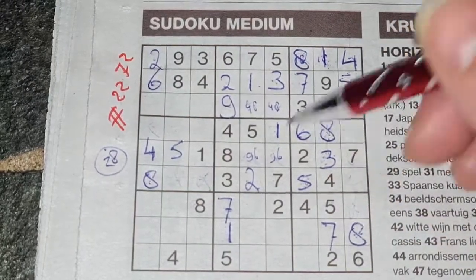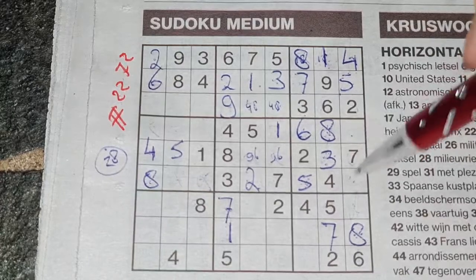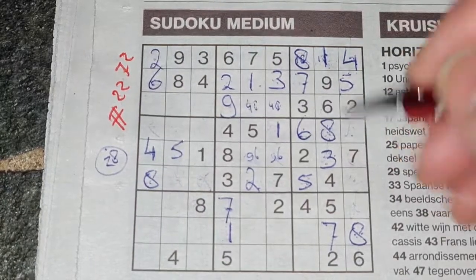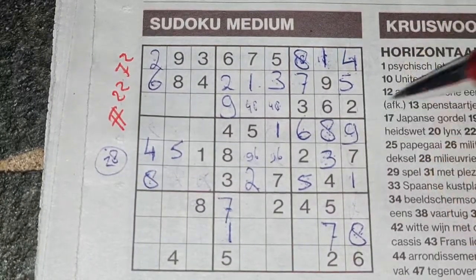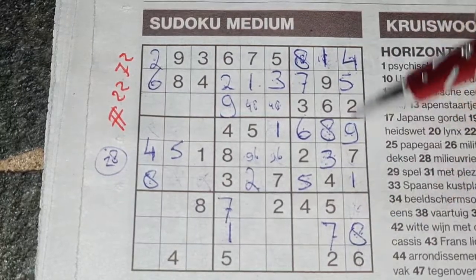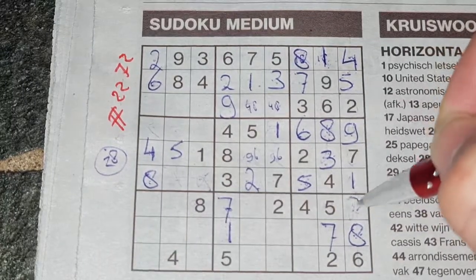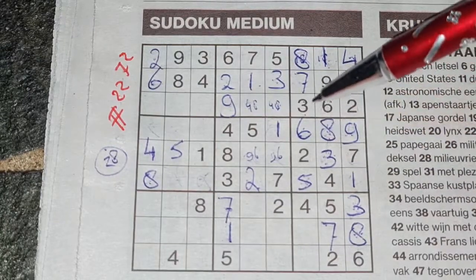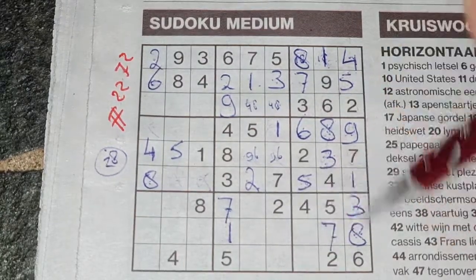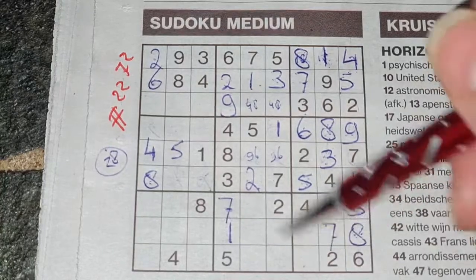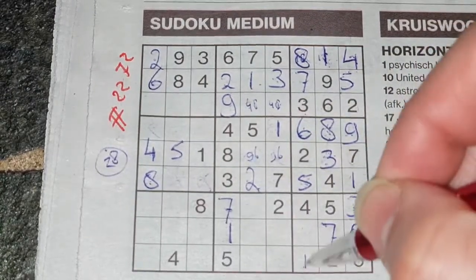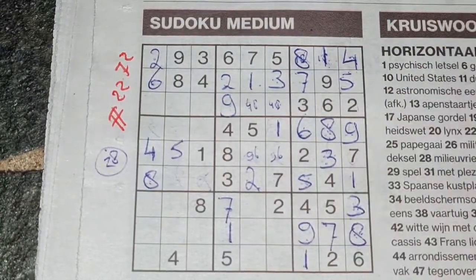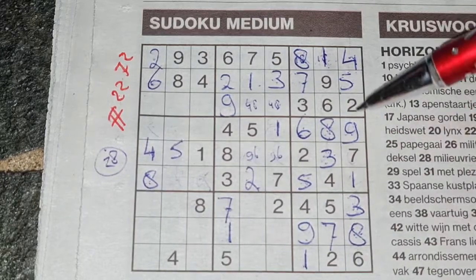2 numbers left in this big square for the numbers 1 and 9. We see here 1, no 1 there. 1 should be here, and the 9 goes there. 1 number left in the last column for the number 3. 3. Alright. 2 numbers left in this big square for the numbers 1 and 9. We see here 1, no 1 there, 1 should be here, and a 9 goes there.